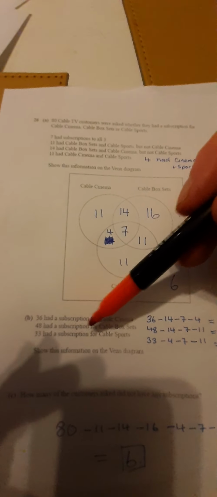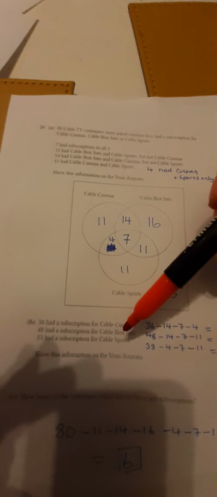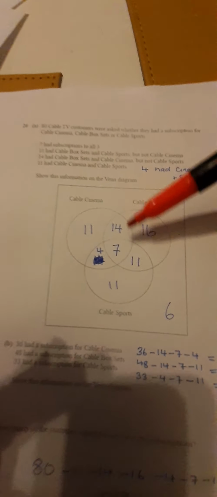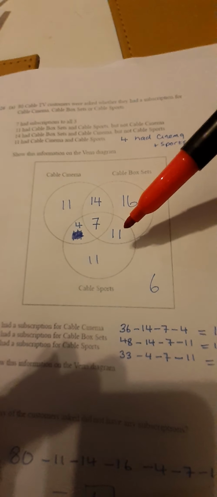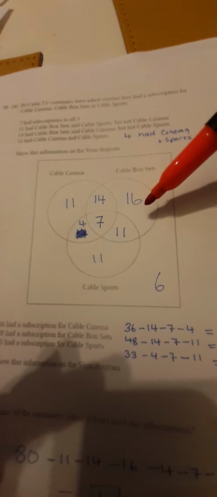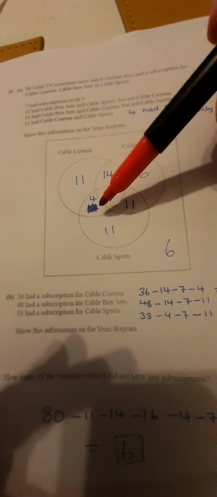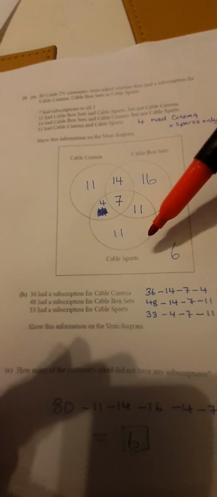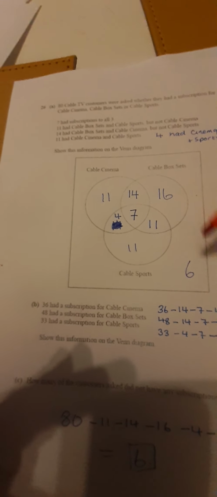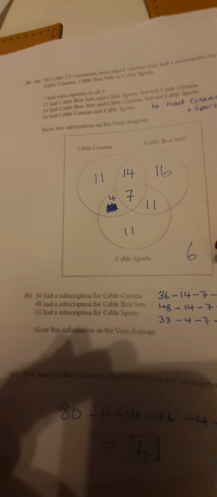Then this one, 48, had cable and box sets, which is this one. So you take your 48 and take away all these 3 numbers that you already put in, and you've got 16. And then sports, the same thing. You've got 33, but you've got to take away the 4, the 7, and the 11, and you have 11 in here.